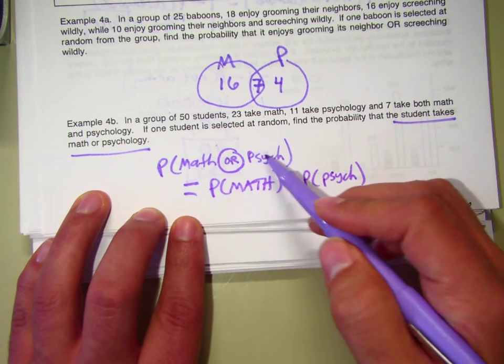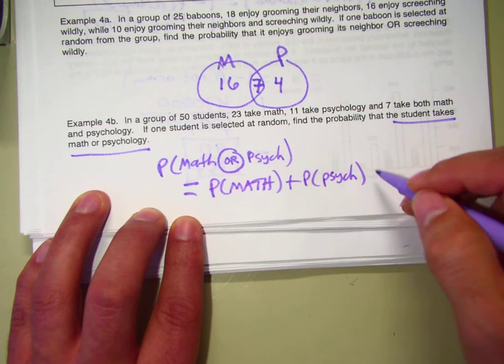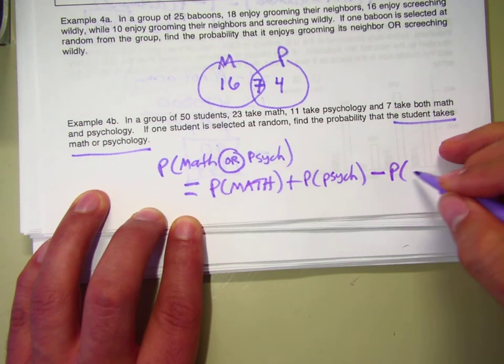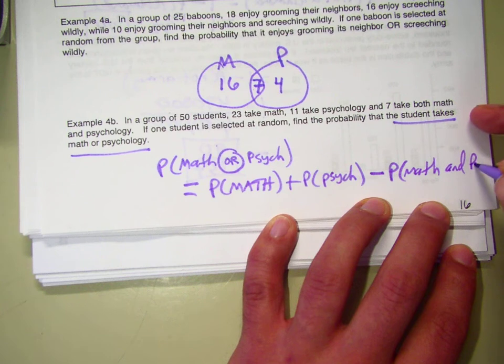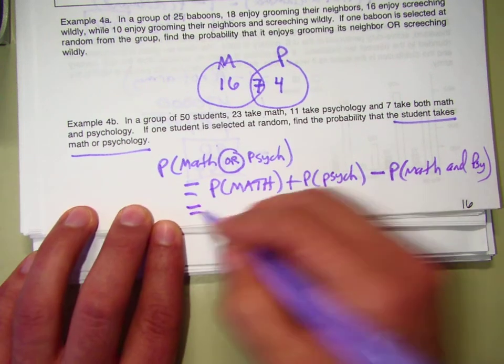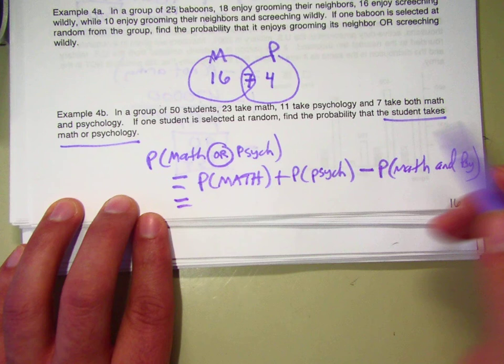And is it possible to be in both a math and a psych class? Yes. So we have to subtract the probability that we are in a math and a psych class. Now look, this is not the only way to do this, but I'm just illustrating how the formula works.